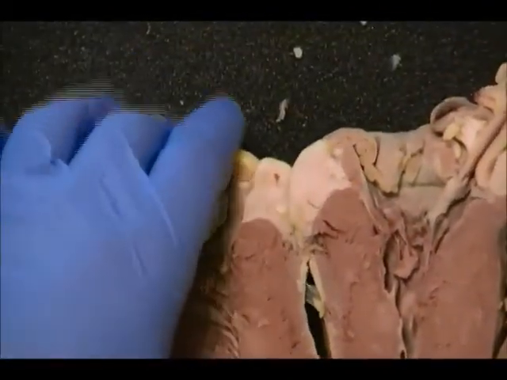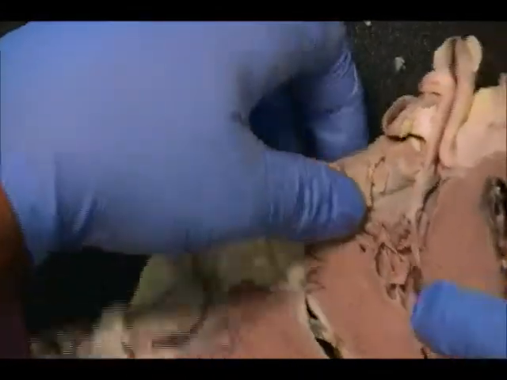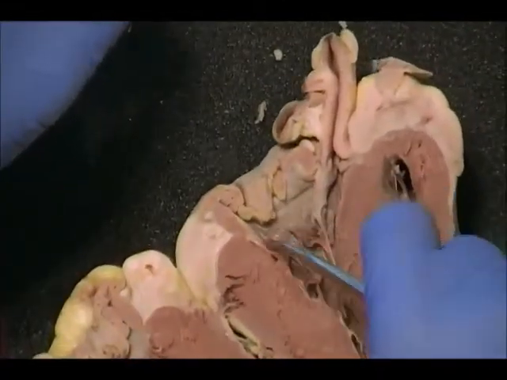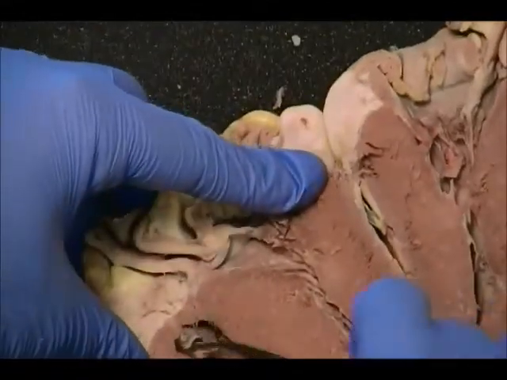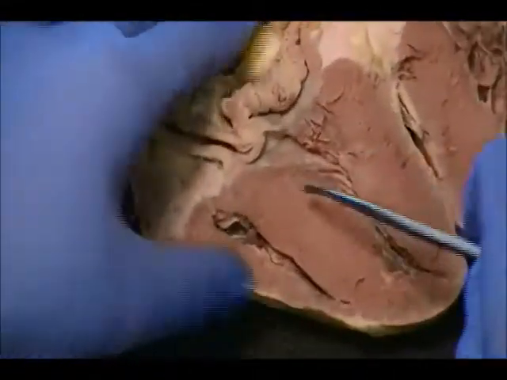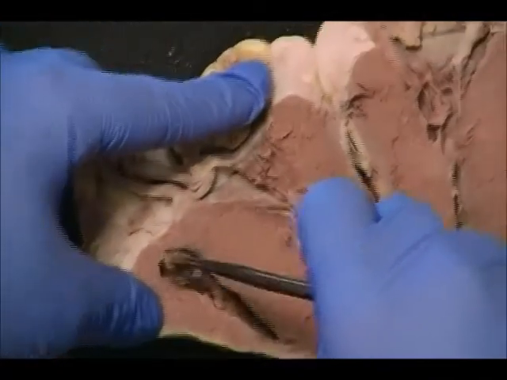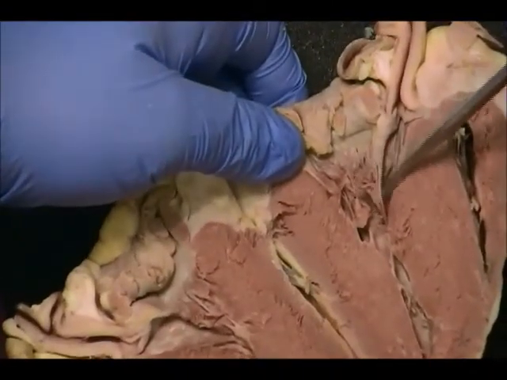The bicuspid valve, here, this whole part would be the bicuspid valve. The tricuspid valve, you can see better over here, would be the tricuspid valve. The chordae tendineae is this right here.